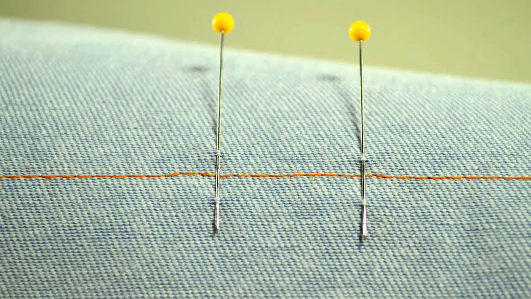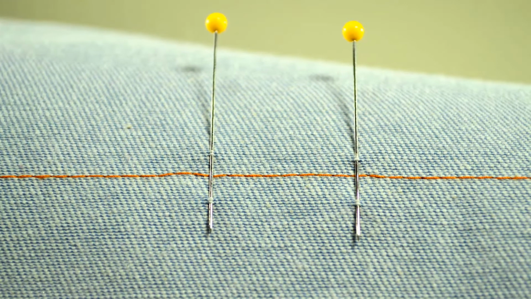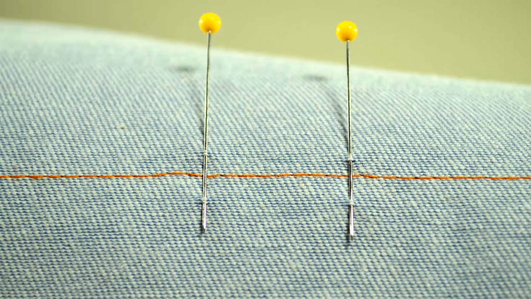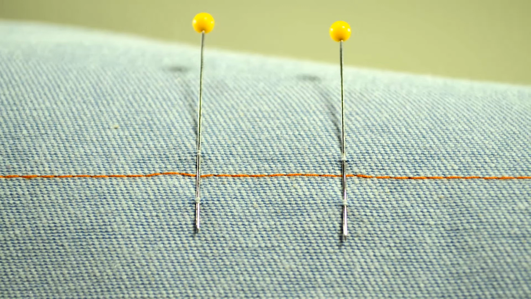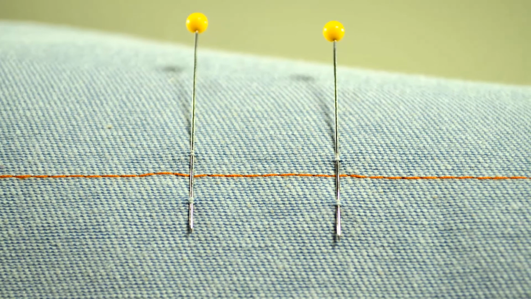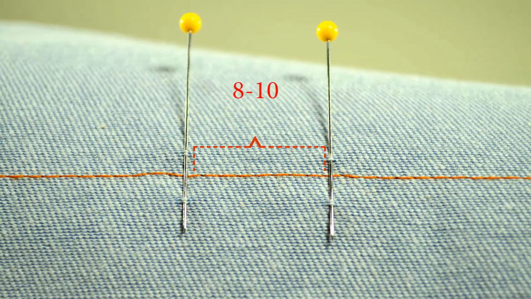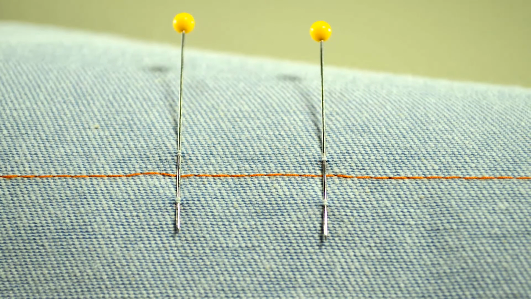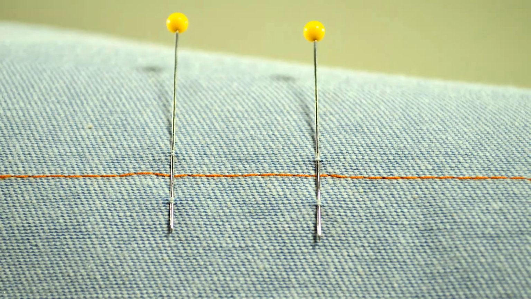You can identify a long stitch by first measuring 2.5 centimeters of a stitch, and then counting the number of stitches in that length. It will be a long stitch if there are 8 to 10 stitches within the 2.5 centimeters that you measured first.